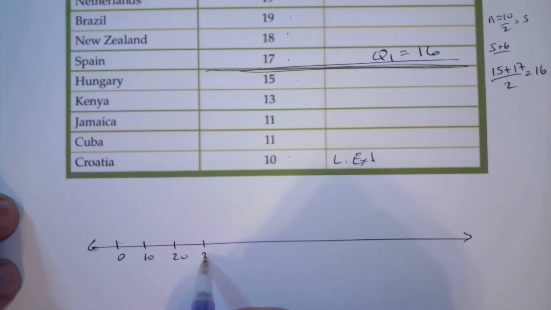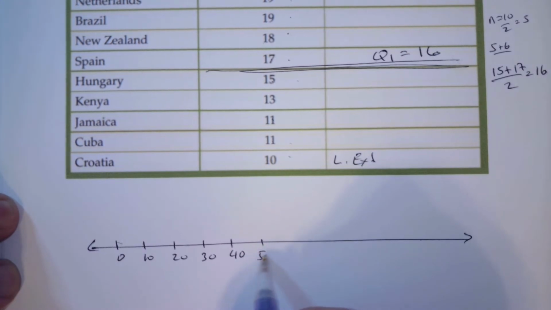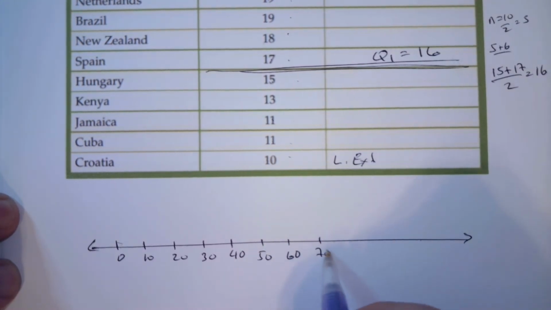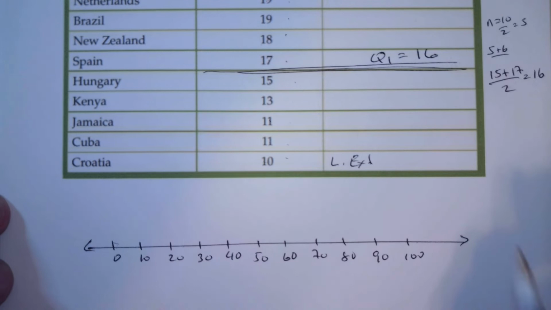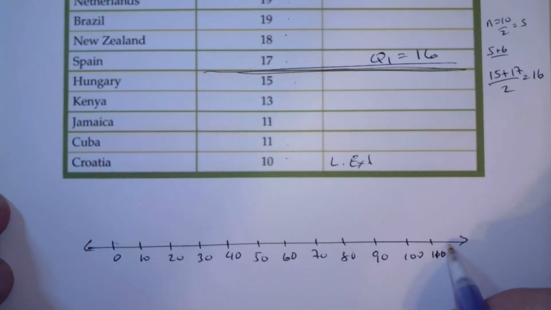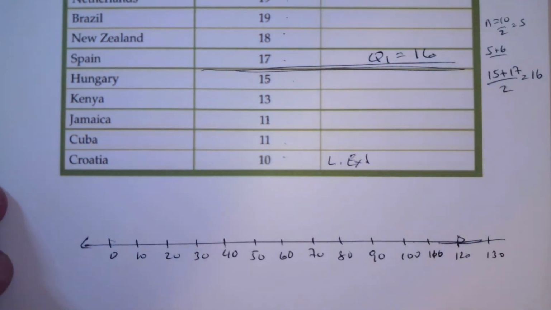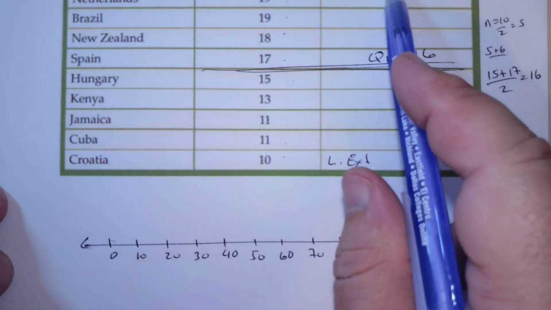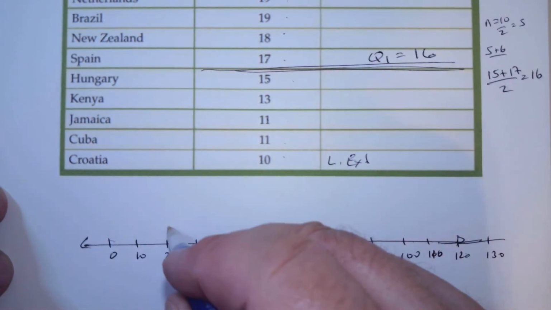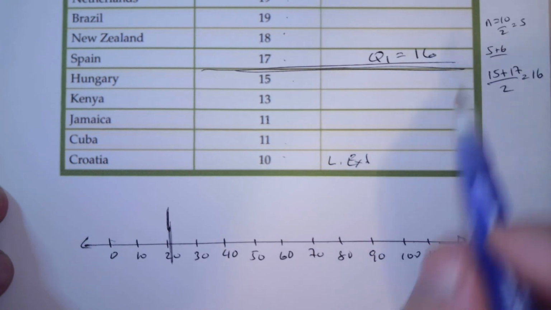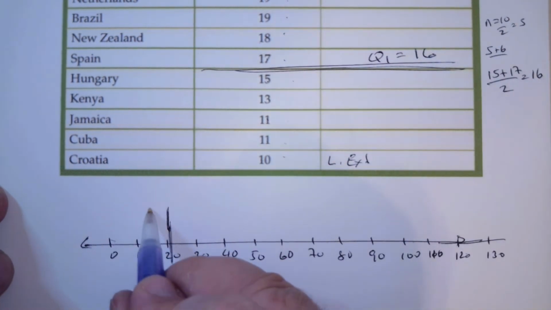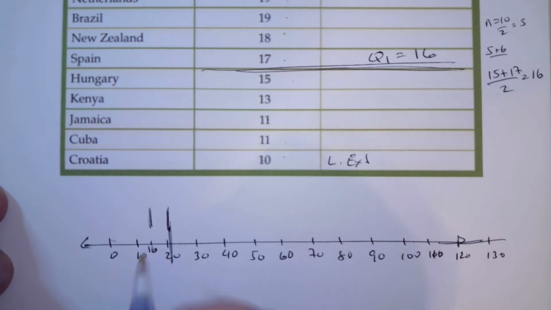So our Q2 is at 21.5. Q1 is at 16. Q3 is at 42.